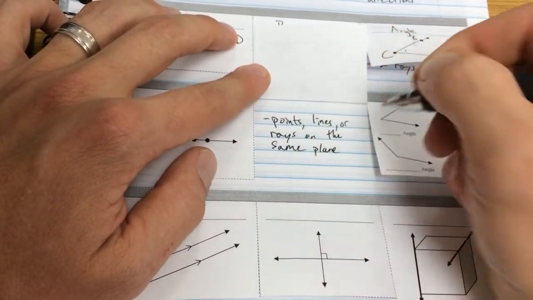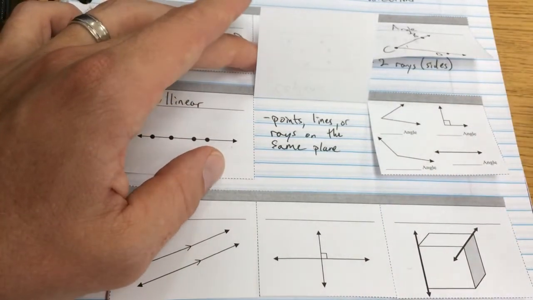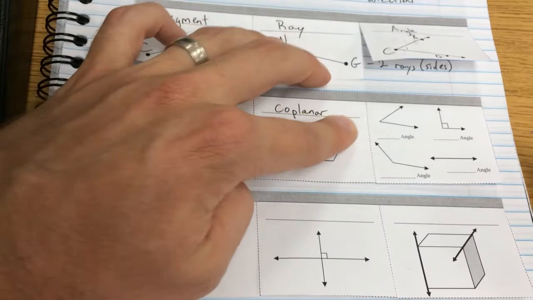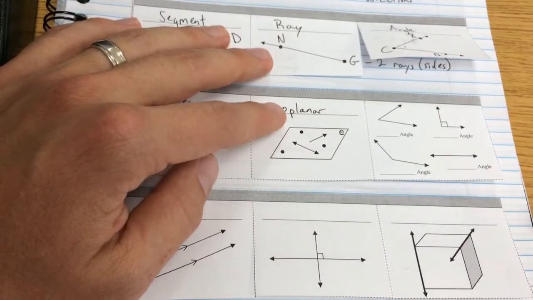And that could be any of those, so it could be a point and a line, or a coplanar together, or a couple points or a couple lines, any mix of those. The next things, you've probably seen these before, different types of angles. You could write these in.